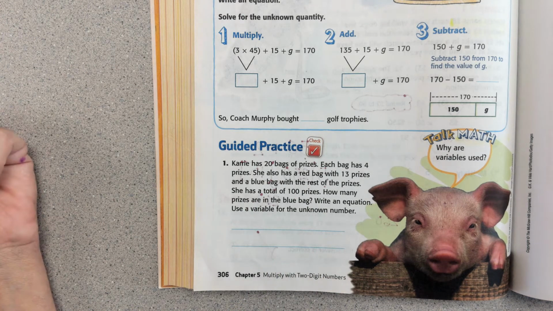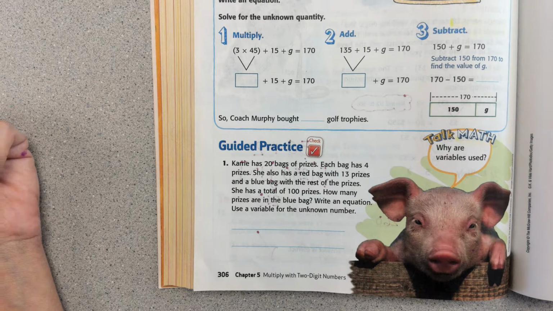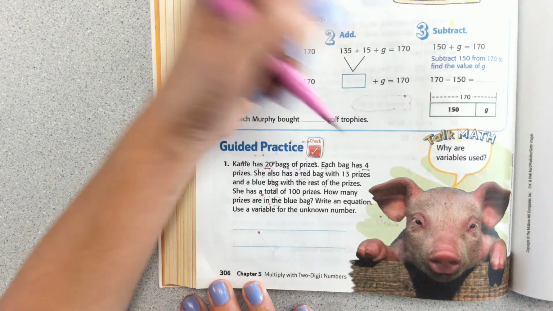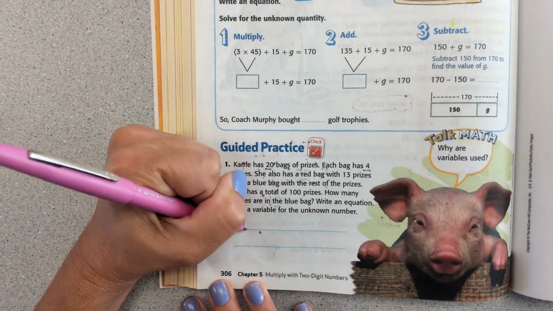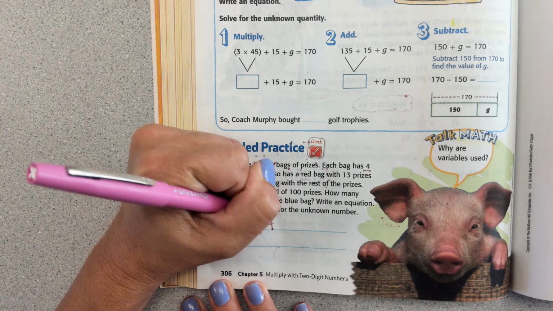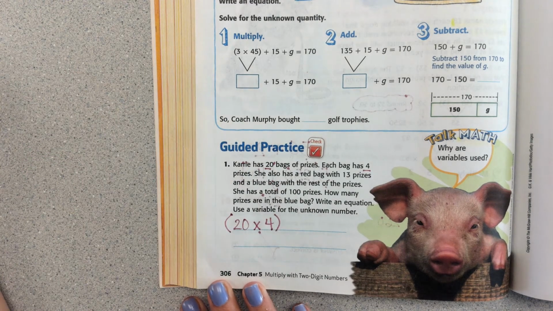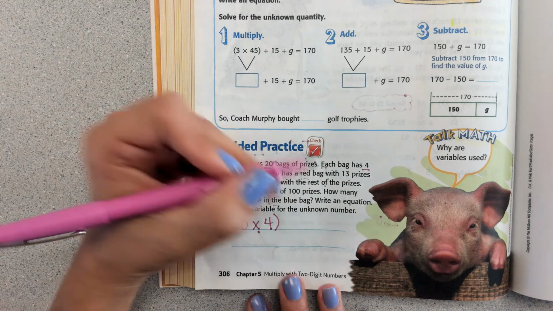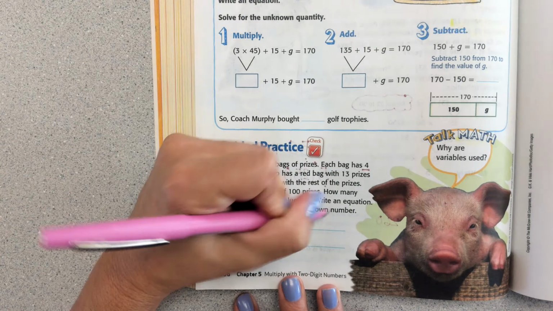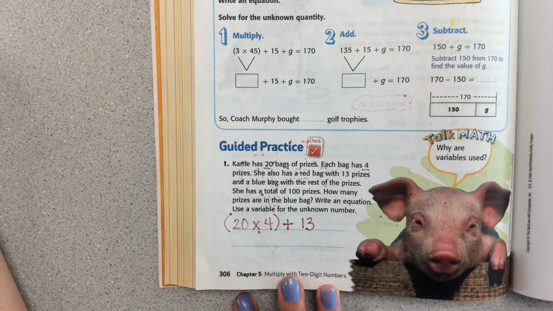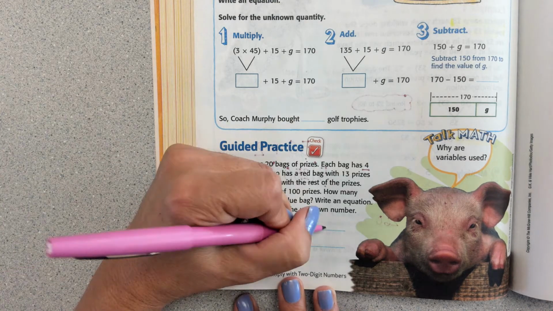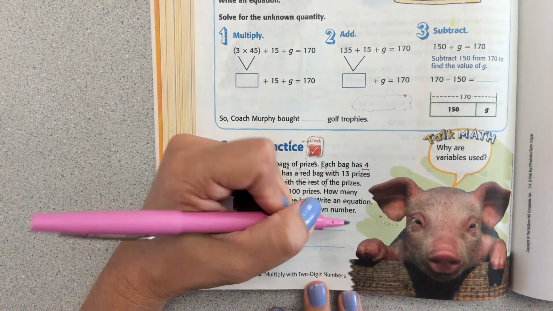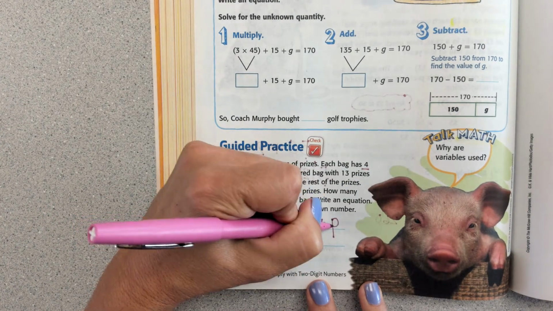Carrie has 20 bags of prizes. Each bag has 4 prizes. So my first step is to multiply 20 bags of prizes times 4. She also has a red bag with 13 prizes. So what that means to me also is to add 13 prizes and a blue bag with the rest of the prizes. We don't know what that is, so we can use a letter. I'm going to use P for prizes.